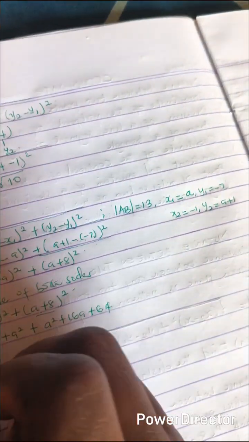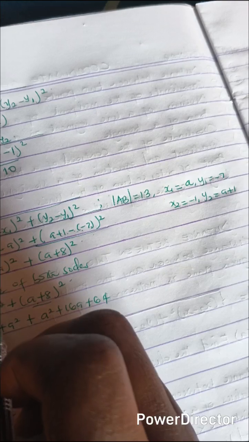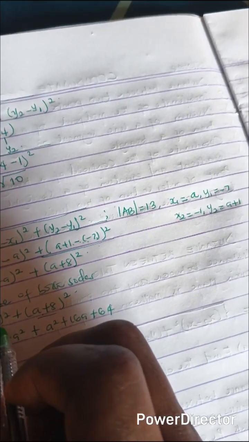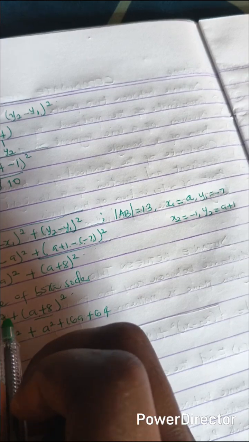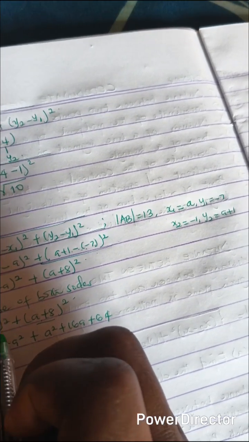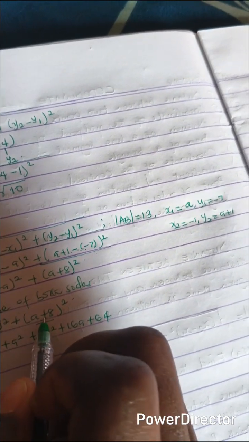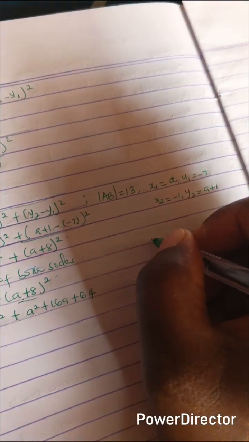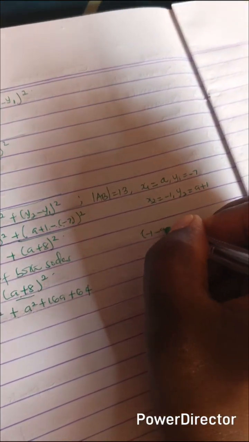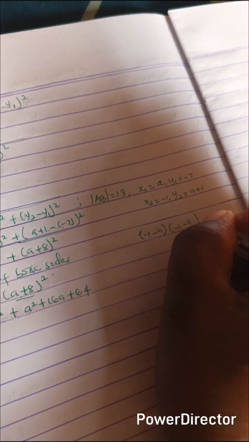I want to believe we know how to expand a bracket. You know, this is minus 1 minus a all squared. It means that you want to take the product of minus 1 minus a two times, and the same thing applies to a plus 8 all squared. So I can just quickly do one as an example for you. Let's say minus 1 minus a times minus 1 minus a.